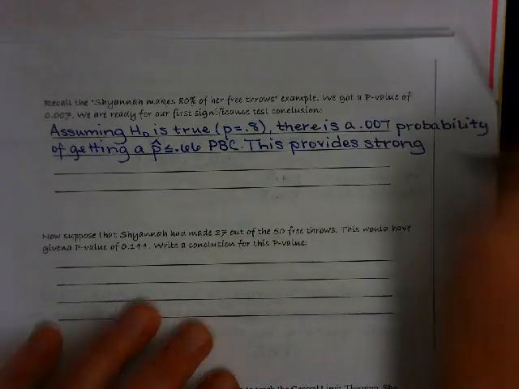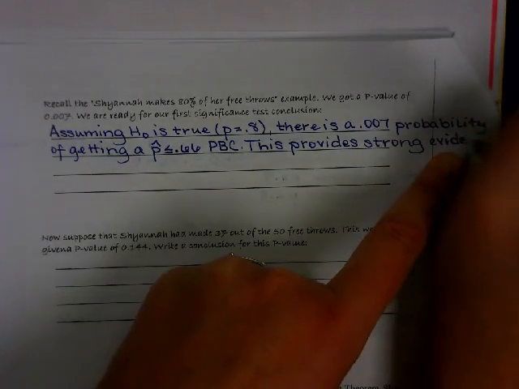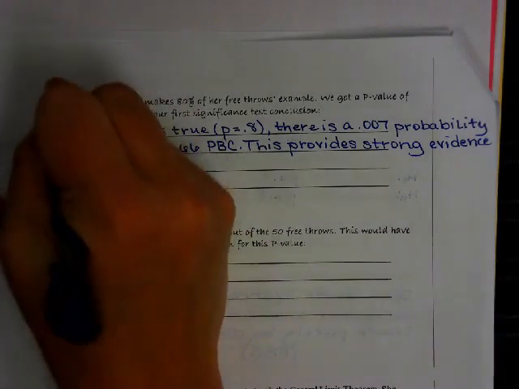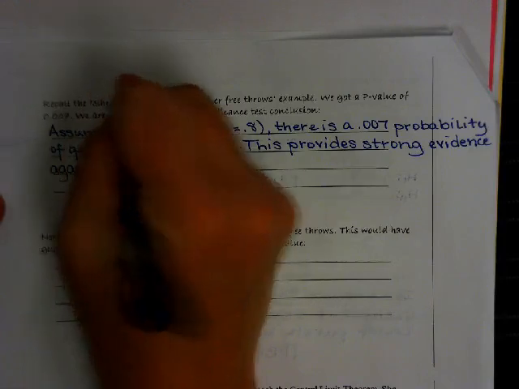And then we want to say something like, that's because our p-value is less than alpha. You can either say it in words or you can use the actual numbers.